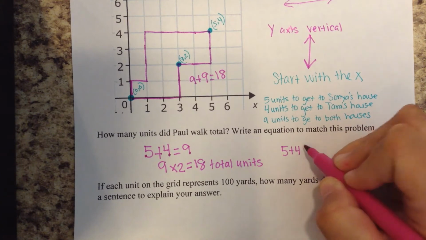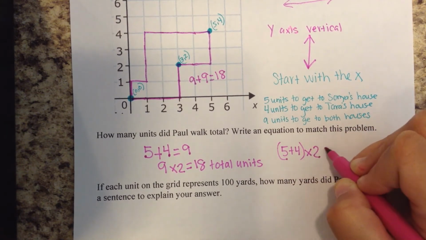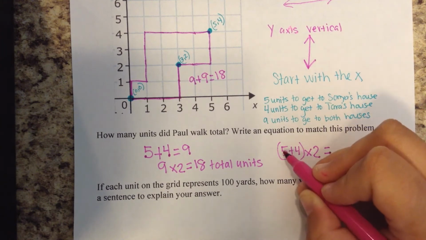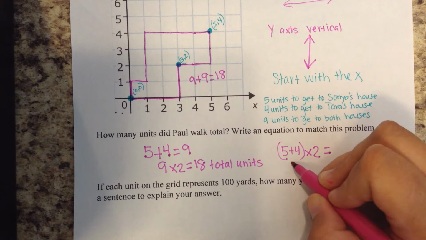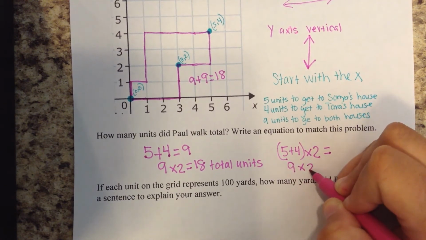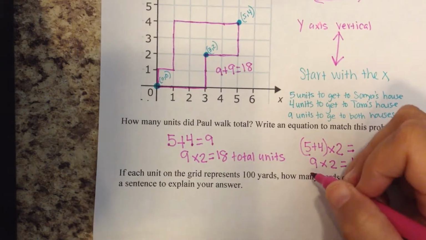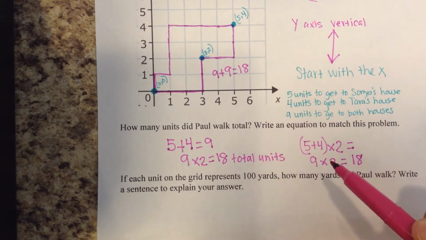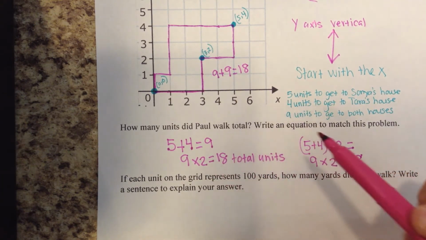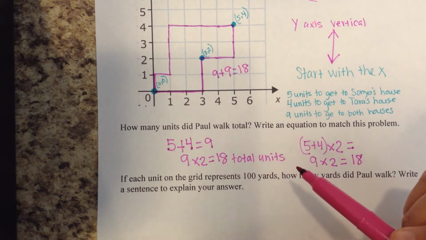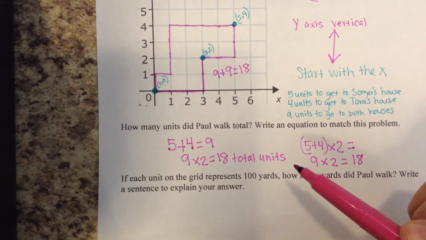5 plus 4, in parentheses, times 2 equals, you're going to get the same answer. You always add what's in the parentheses first. 5 plus 4 is 9, times 2 equals 18. So there's multiple ways you can write your equation, as long as you get the same answer, 18. So I showed you 2 different ways, but there are several other ways you can do it as well.